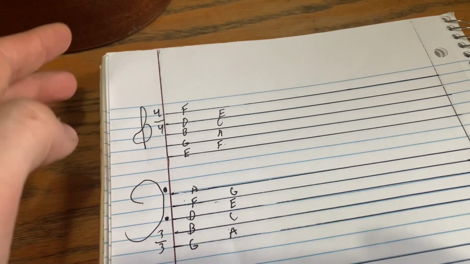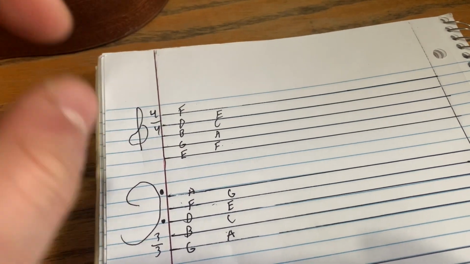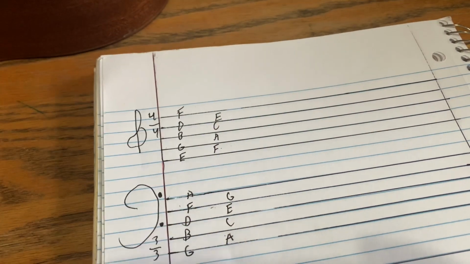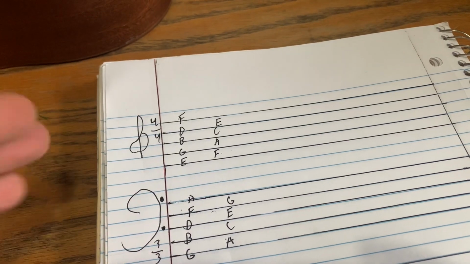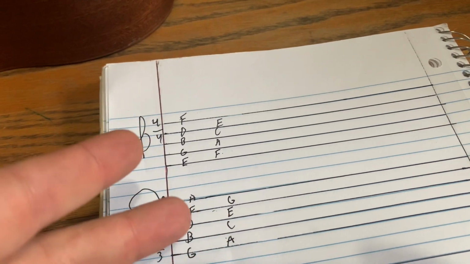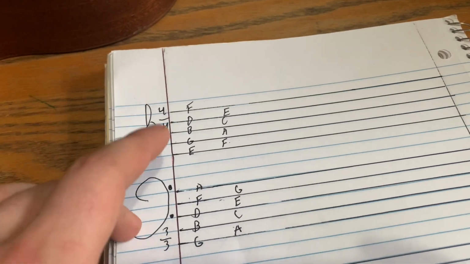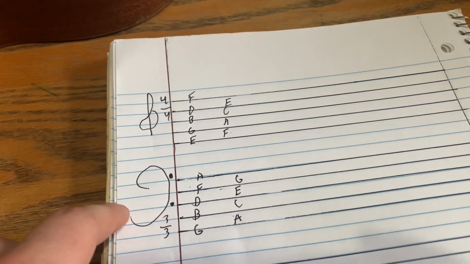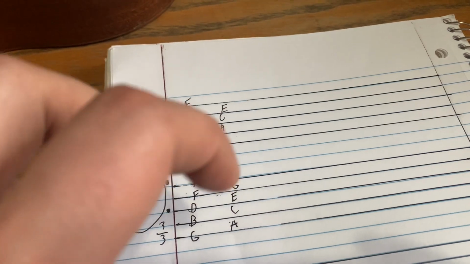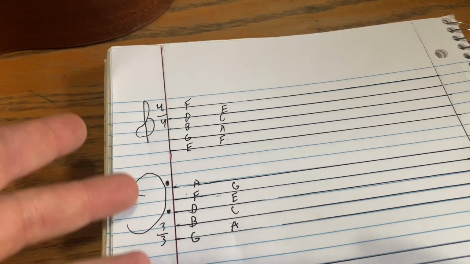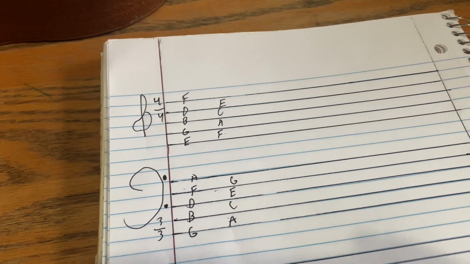This is a treble clef. Now a treble clef plays higher pitches than the bass. It does things like the flute, soprano singing, stuff like that, and that's what we're going to be using today. My favorite is the bass clef. Now the bass clef is for a lower tone, instruments like the bassoon, tuba, and even bass singers.